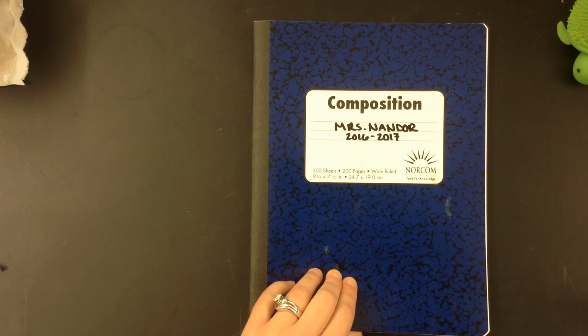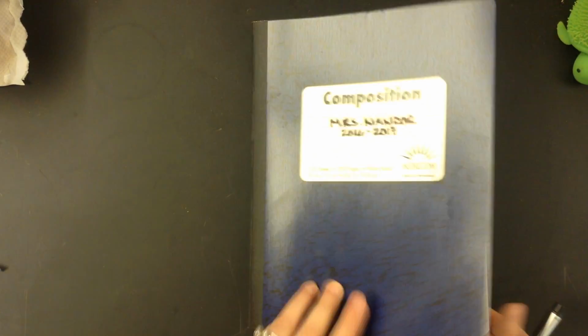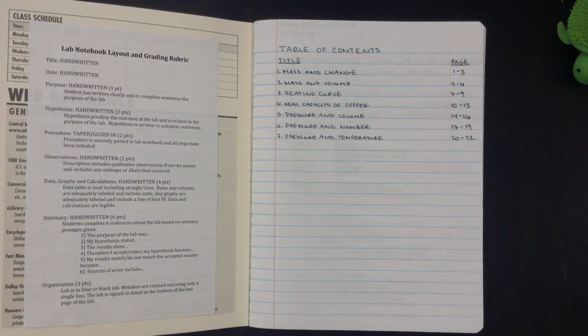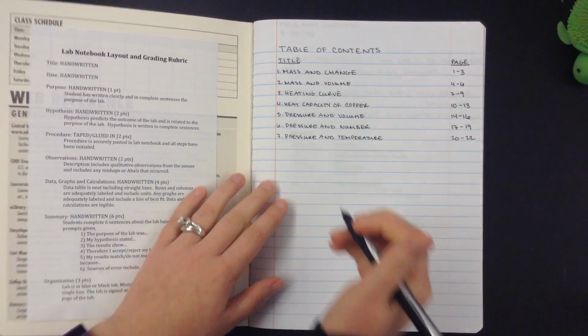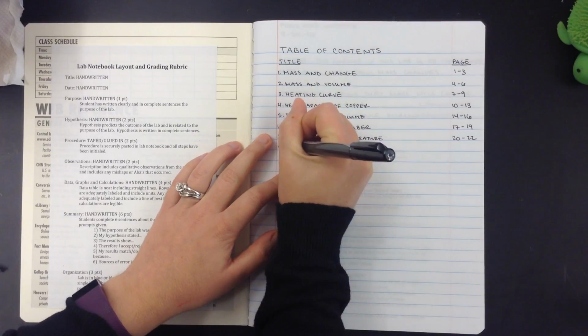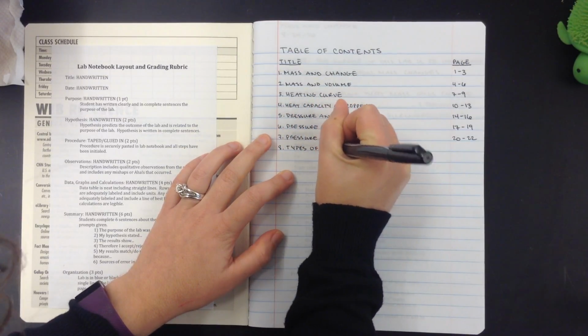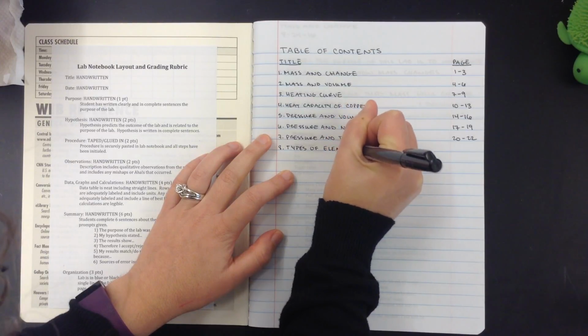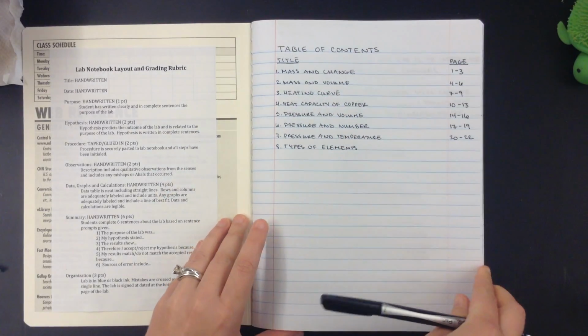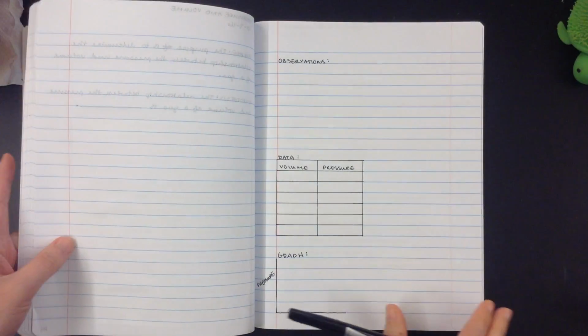So we're going to set up for the types of elements lab. The first thing I'm going to do is add it to my table of contents. This is the 8th lab that we've done, and this is called the types of elements. It's going to start on page 23.